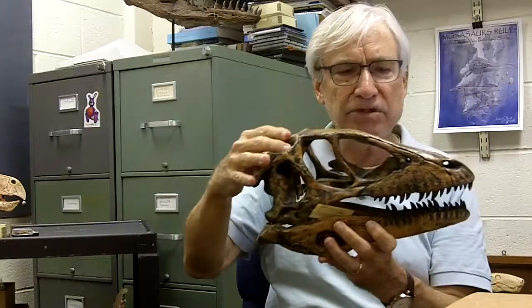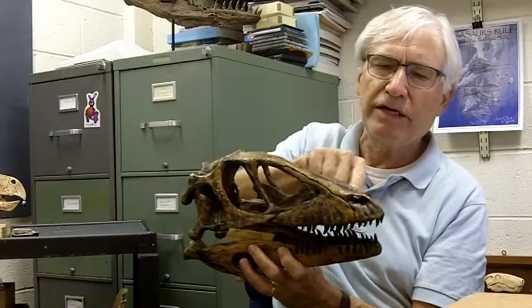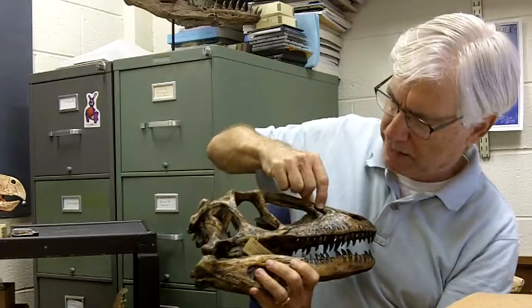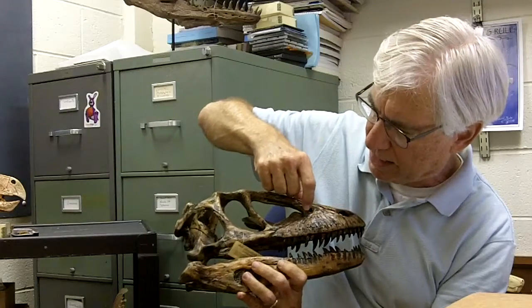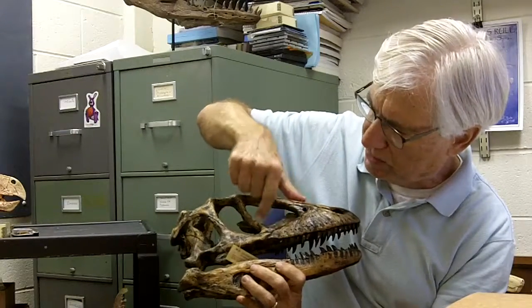Another thing that you can see are openings behind the eyes. This is the eye thing. So you see these temporal openings, and they help classify dinosaurs as diapsid reptiles. There are a variety of other openings. This is the antorbital fenestra, fossa, and this is another hole in this whole structure.